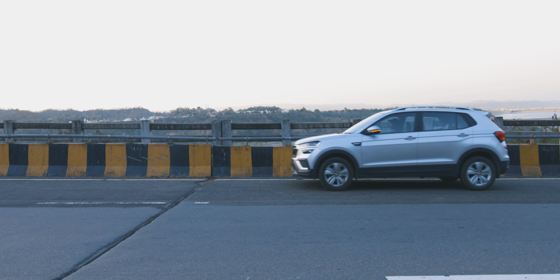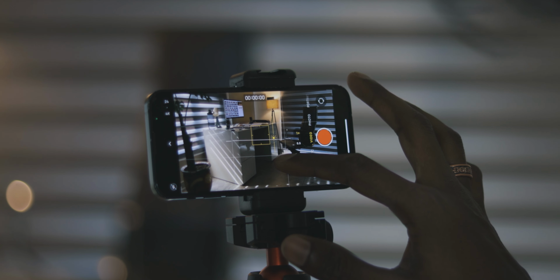So the general rule is that if you shoot outside 99% of the time, you'll set your white balance to 5600 Kelvin to 6000 Kelvin, and if you shoot inside, most of the times you will want to set your white balance to 2600 Kelvin to 3600 Kelvin, obviously according to your preference. And I promise you, if you did everything that we talked about, your videos will look much more professional than before.